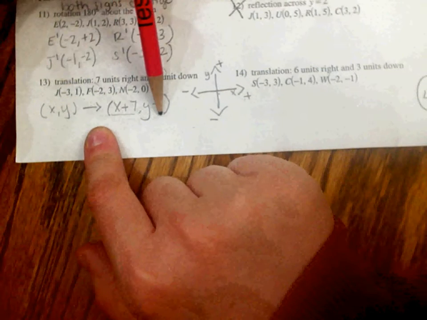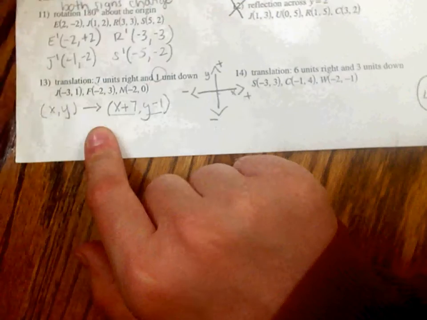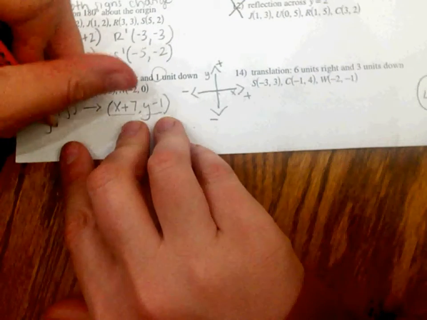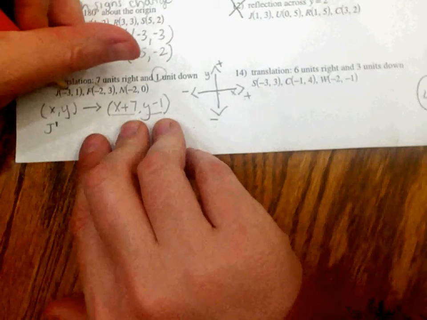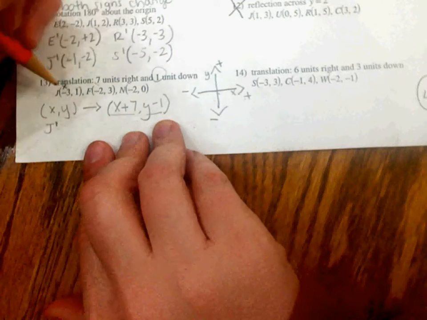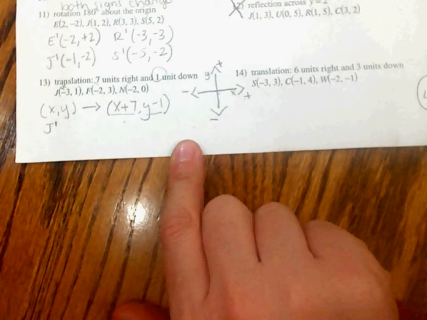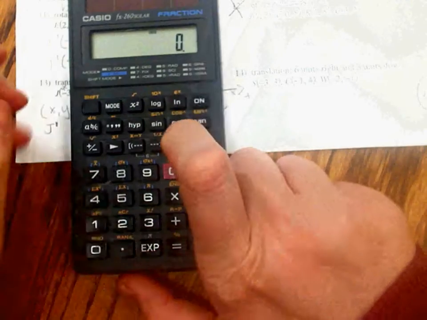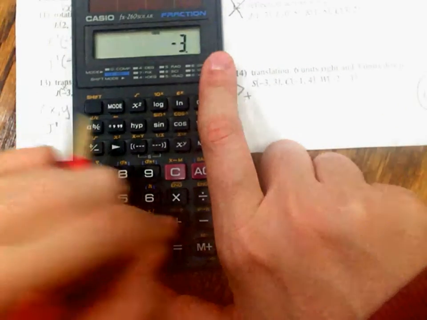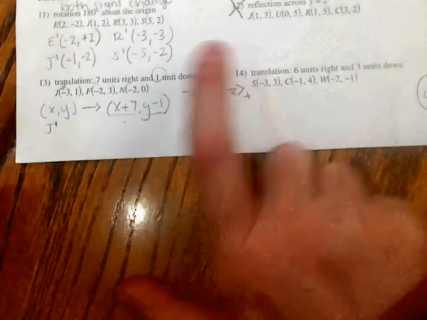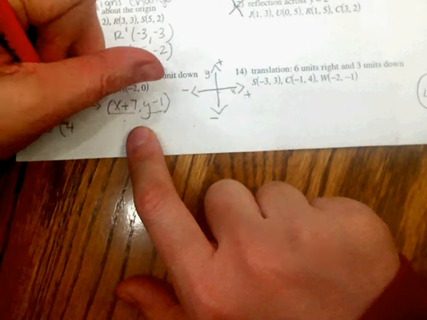And for the y value, you're going to subtract 1. So we'll start with J. Our x value is a negative 3. So we're going to do negative 3 plus 7. You can use your calculator. Negative 3 plus 7 is 4. So the new x-coordinate will be 4.